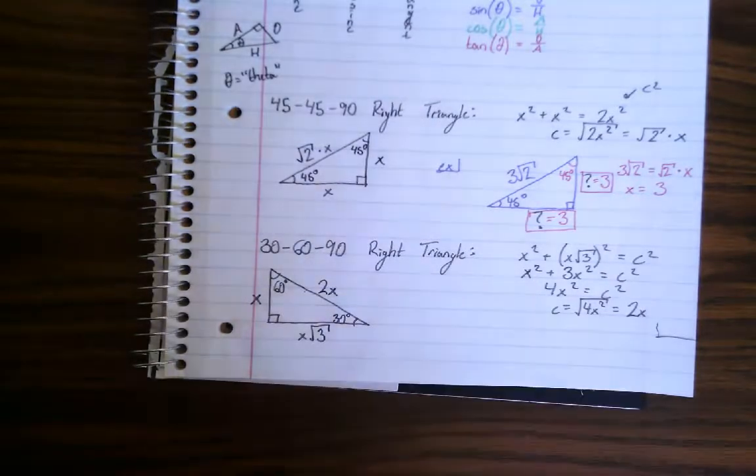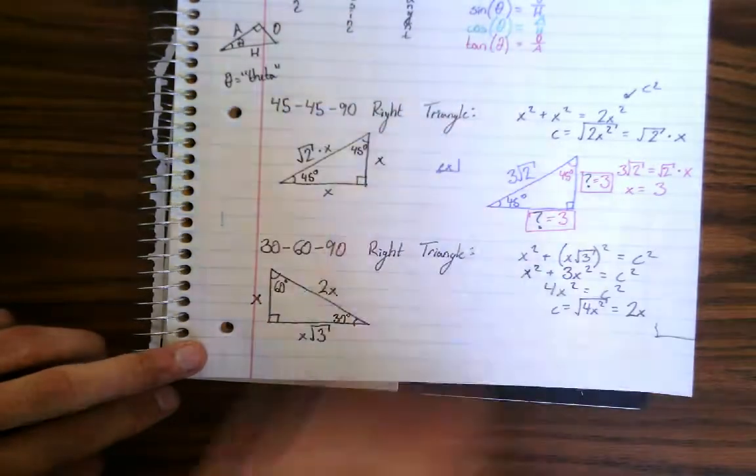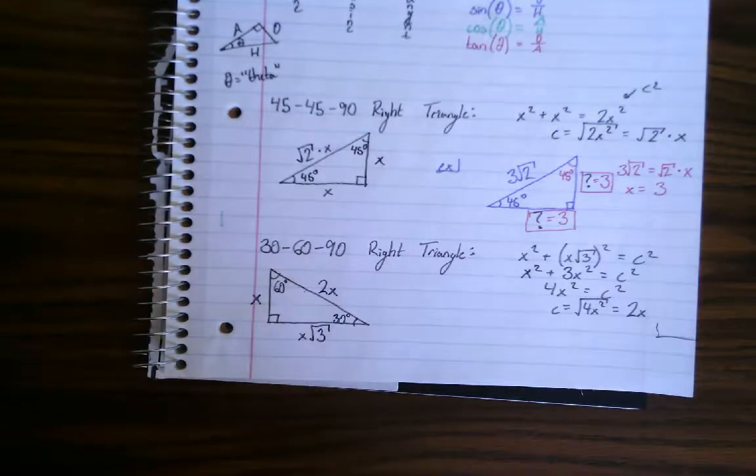So let's do one last example of this. Let's see, does the blue still work? No, that's a little light. Let's do it in, I know you guys had, we were having issues with green. Let's just do it in red.